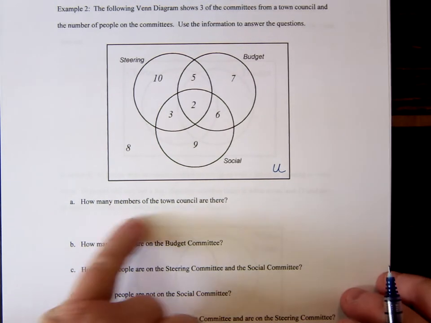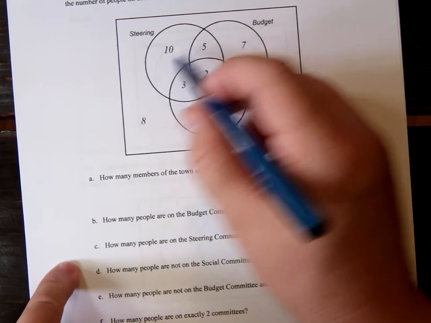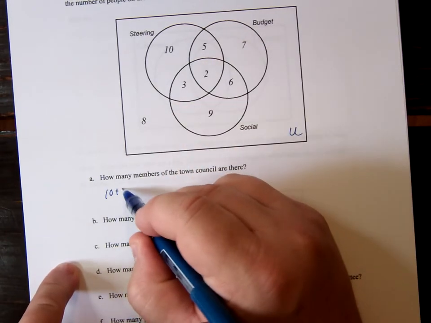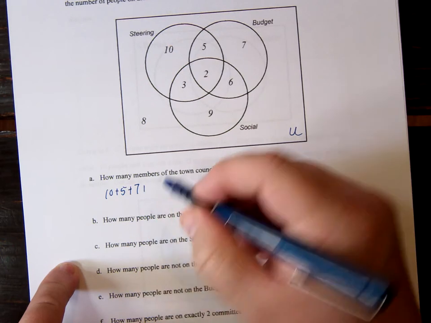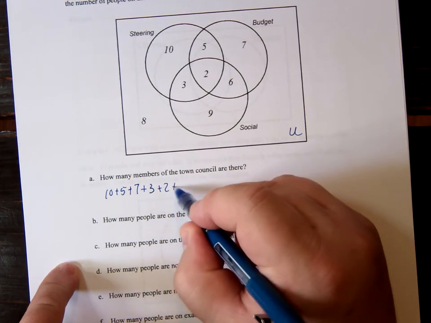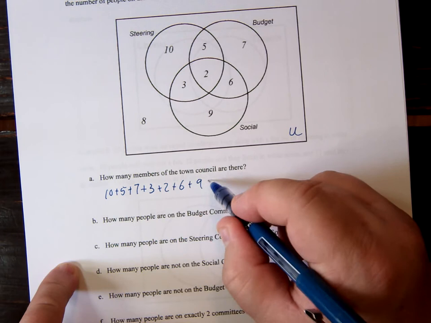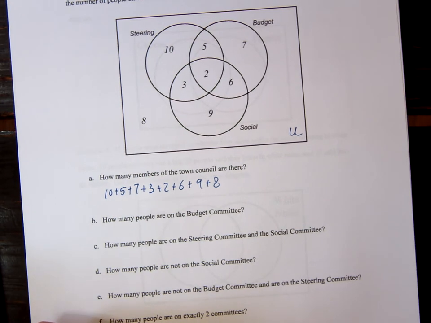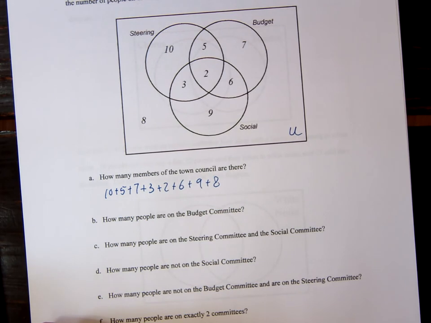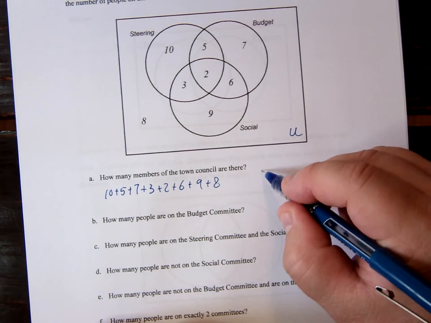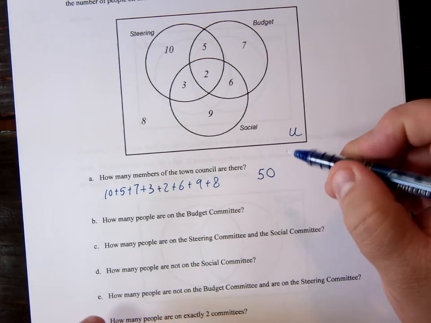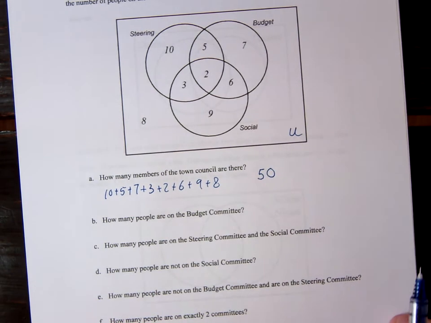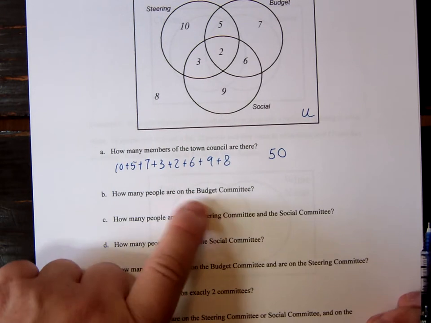All right. How many members of the town council are there? That is the 10, just going across the top, 5, 7, 3, 2, 6, the 9, and then the 8 that are on the outside. That's just adding them all up. 10, 5, 7, 3, 2, 6, 9, 8. I got 50. So what's the cardinality of our universal set? 50.